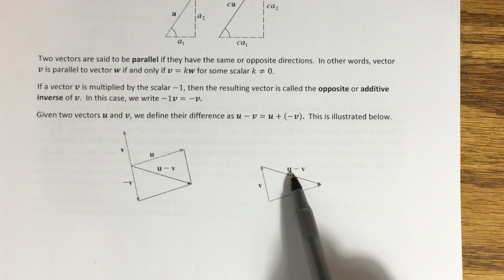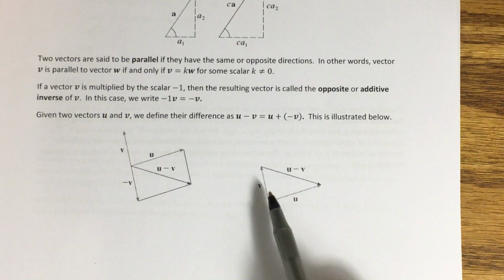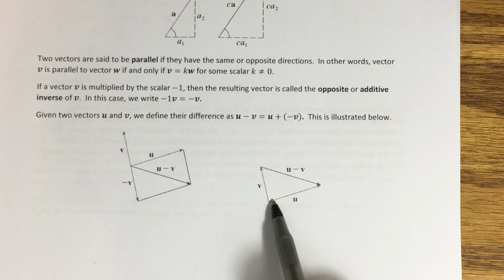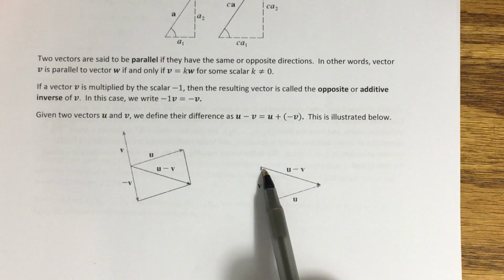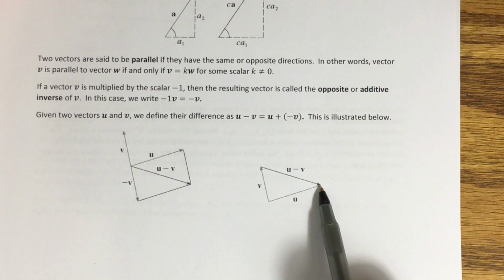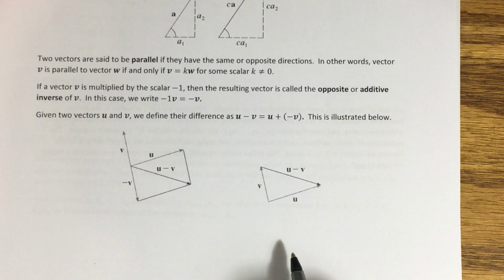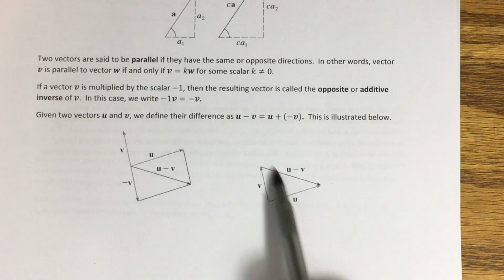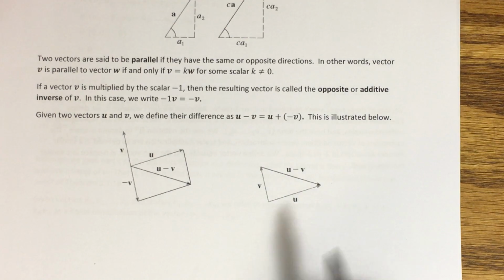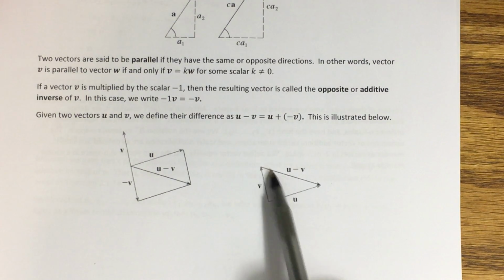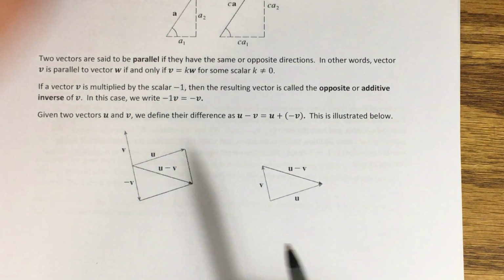And so one way of thinking of the difference between u and v, if you use this diagram as a guide, is if you take the vectors u and v and give them the same initial point. So notice now u and v have the same initial point. It can be interpreted as the vector that has the terminal point of v as its initial point and the terminal point of u as its terminal point. So it points in the direction of the first vector in this difference. This is useful because it naturally creates a triangle. And as we're going to see later, we can use properties of triangles with this kind of an arrangement.